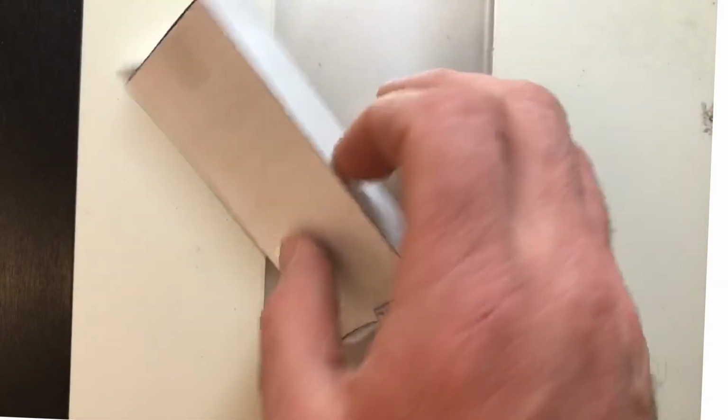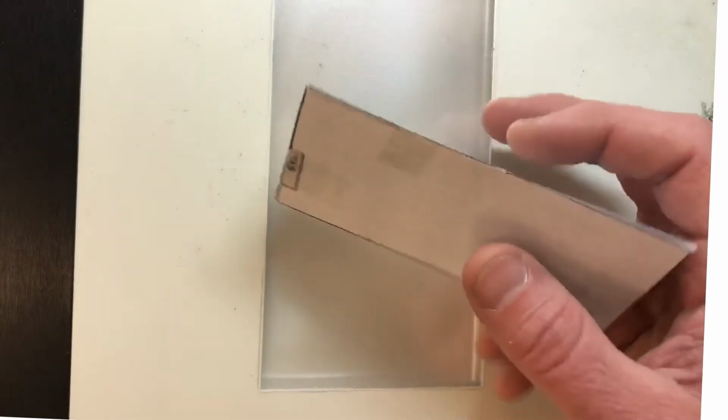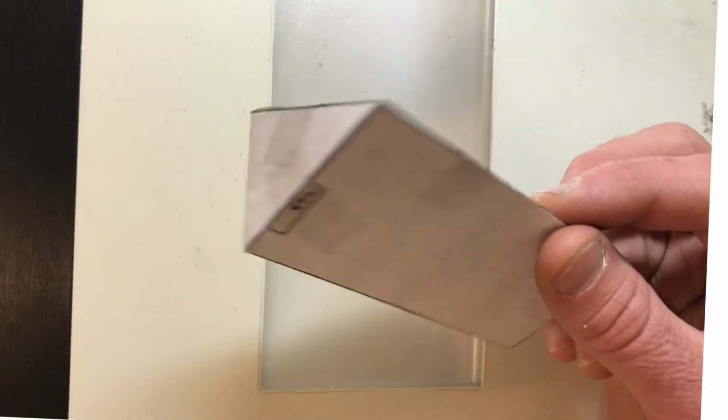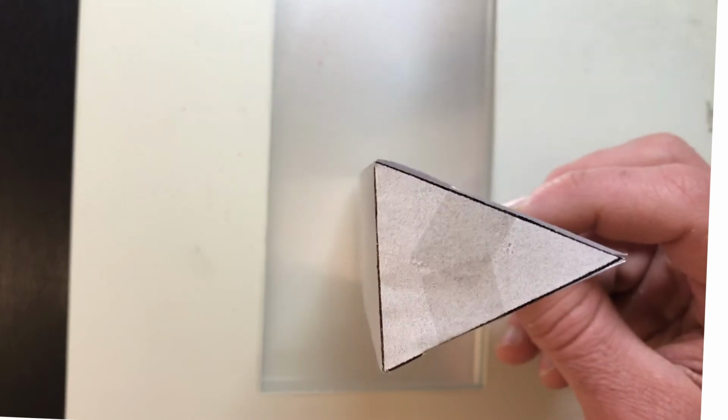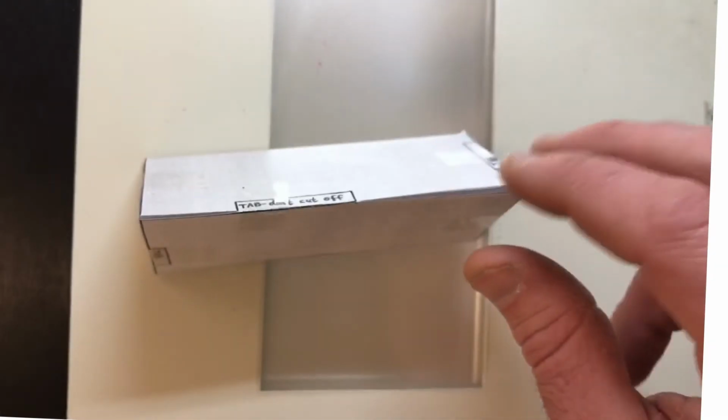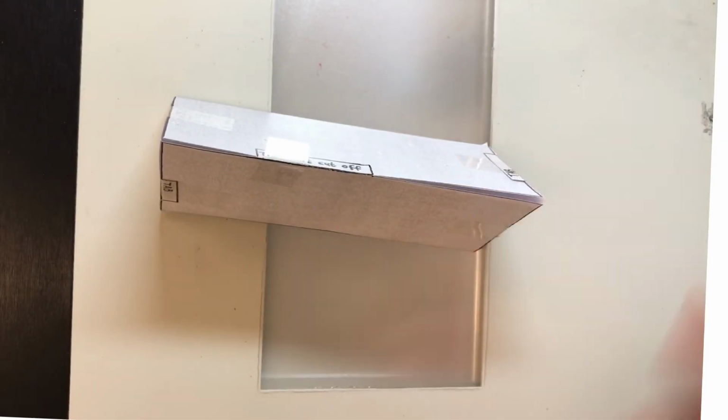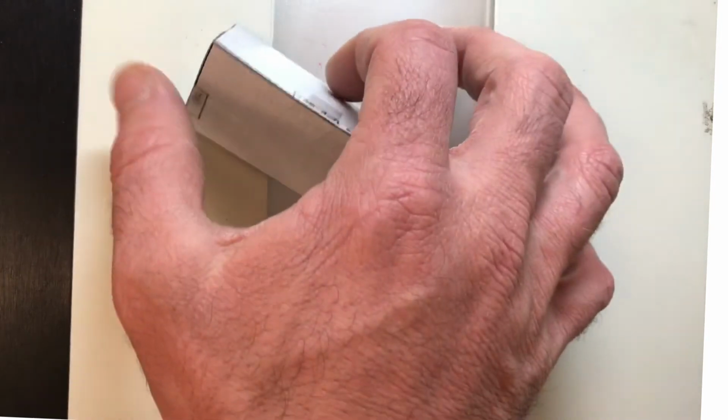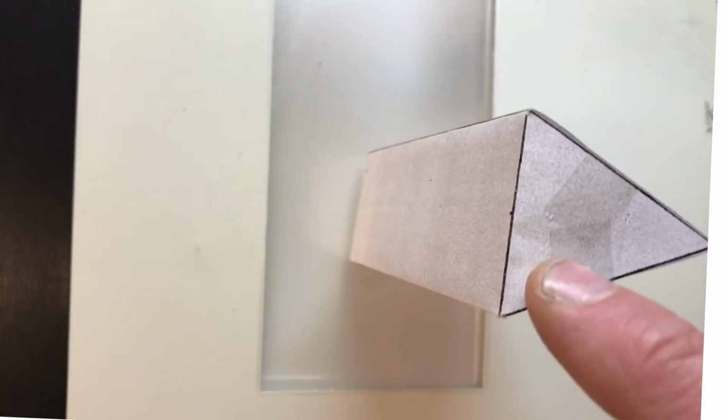Okay, so for your warm up, you got this shape right here. So what is this thing right here? Good. This is a triangular prism. Okay, we call it a triangular prism. Why do we call it a triangular prism? Because the bases are triangles.